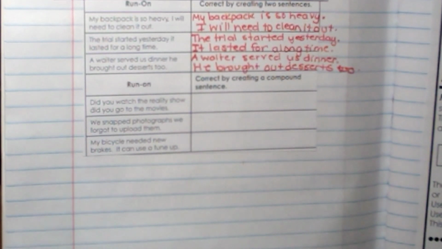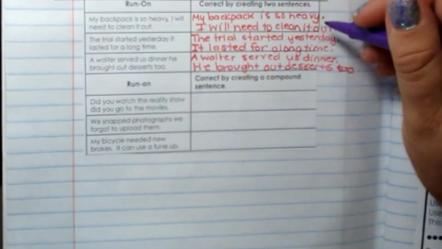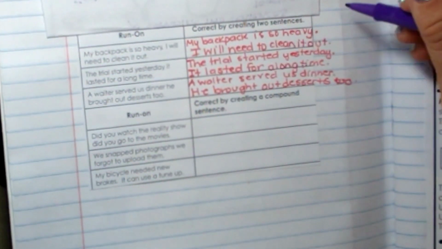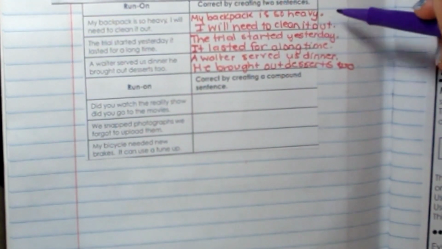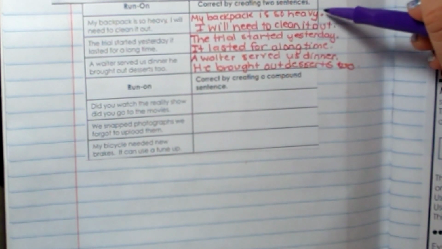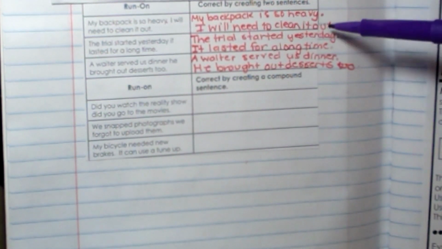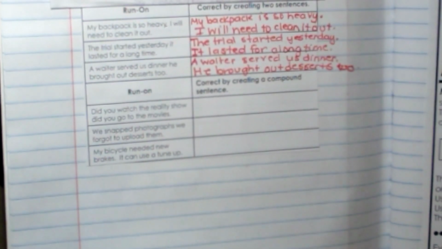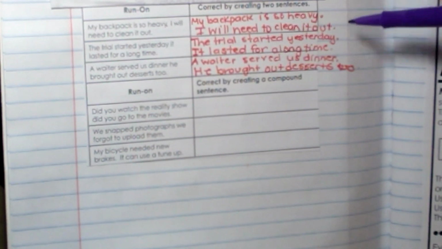Now we're going to work on how to use the conjunctions. I did this one first because you have to determine where your first thought ends and your second thought begins in order to know where to put the conjunction the majority of the time. So that's why we have to practice this first.